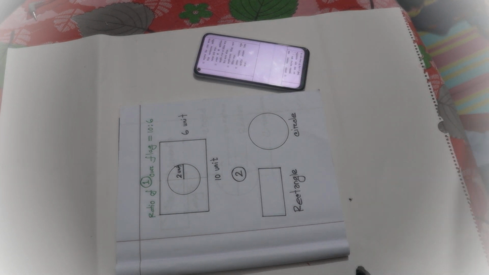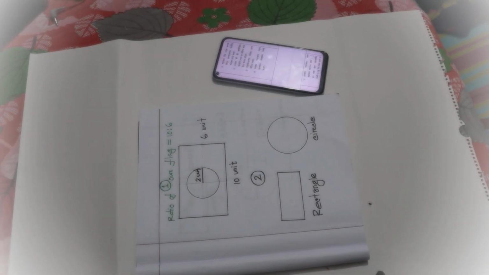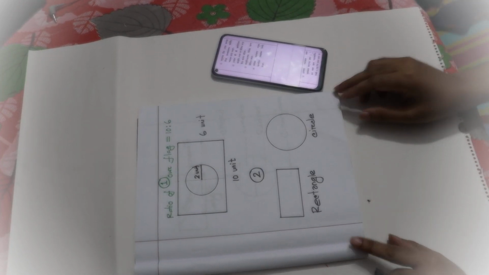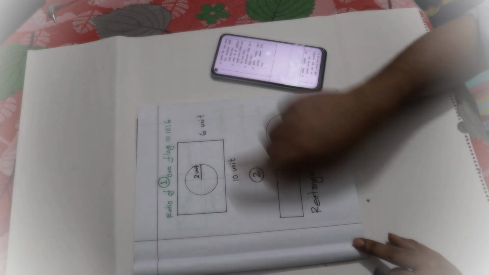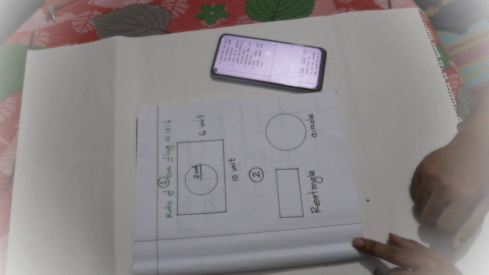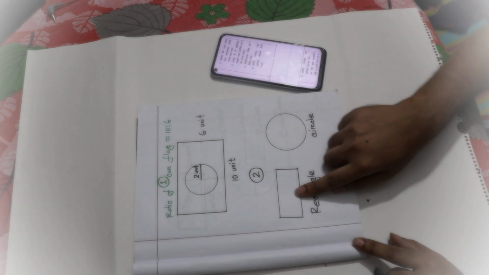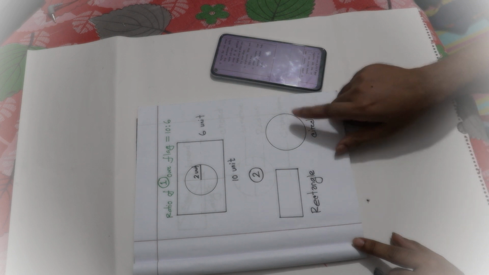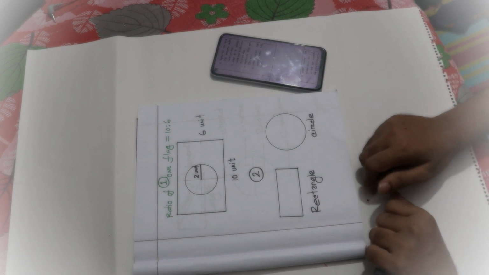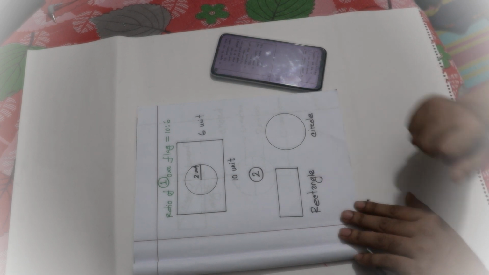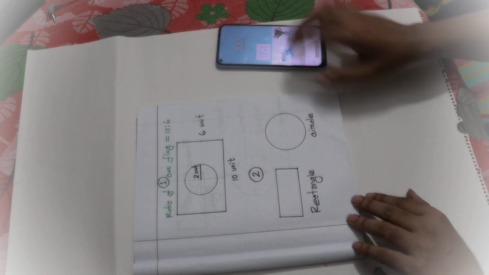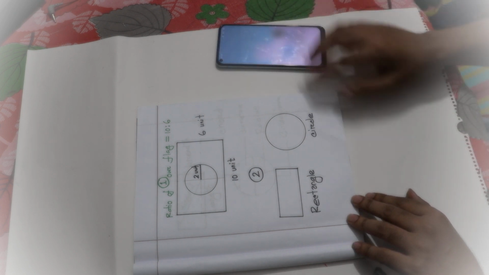There are two geometric shapes. One is rectangle and the other is circle. Okay, I hope you get it.